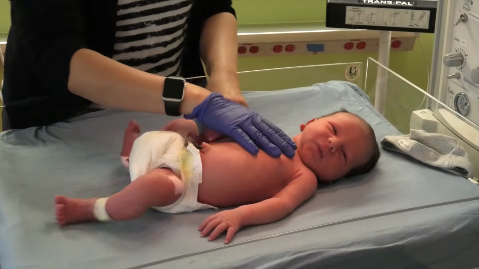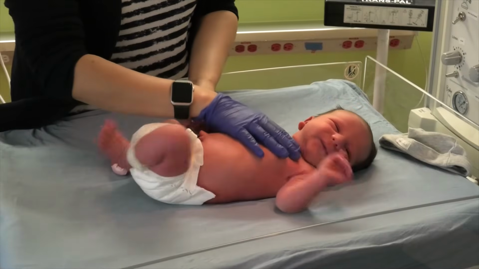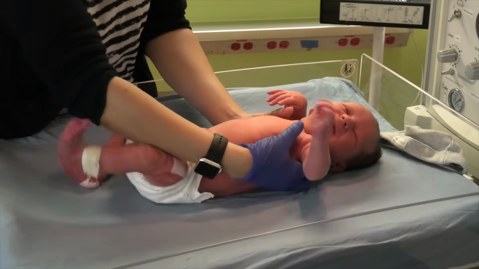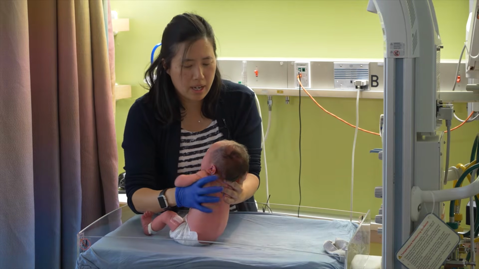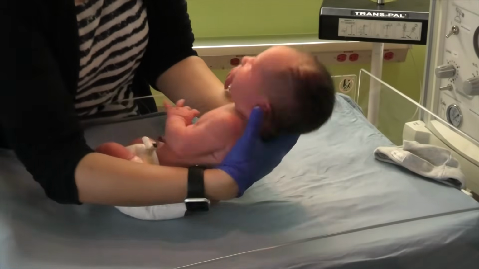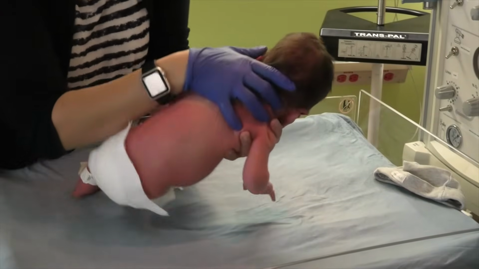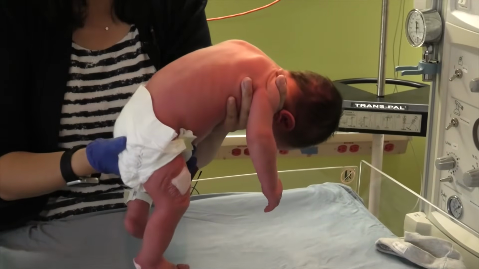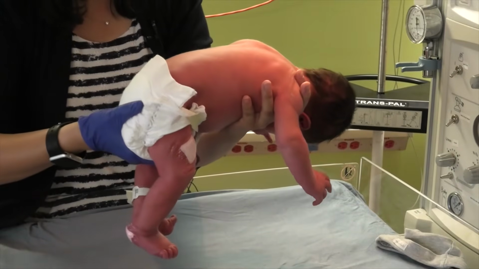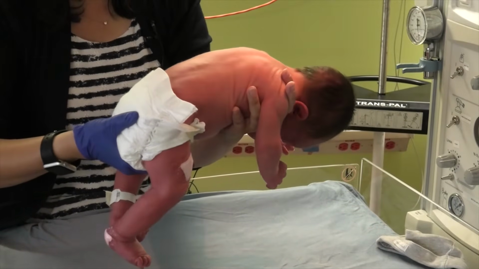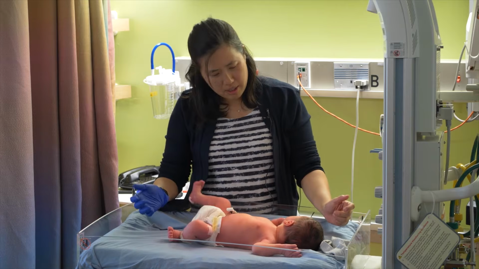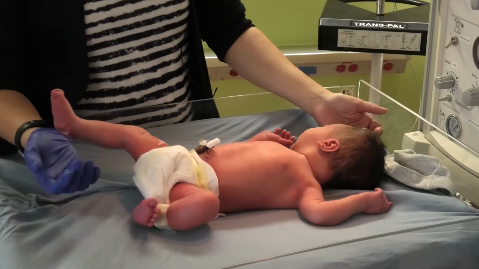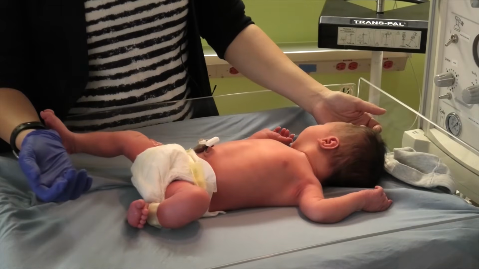Okay. And then the other way to test for central tone is called horizontal suspension. And we do that, hi kiddo, by turning him on his stomach and holding him and seeing if he can bring his head up to about in line with the rest of his torso. All right, so we talked about then central tone and appendicular tone. We talked about resting tone and active tone.